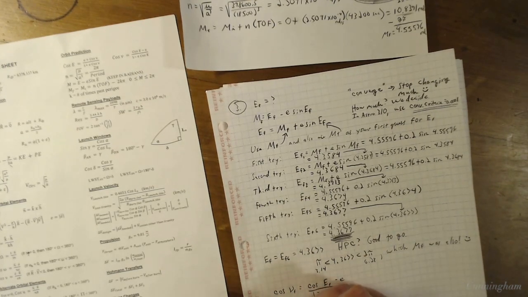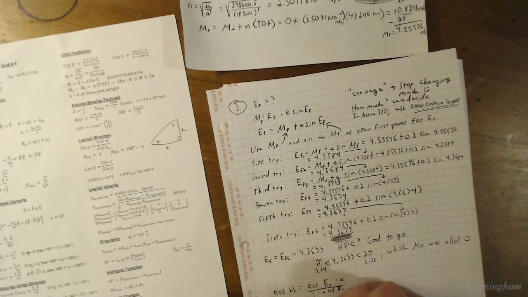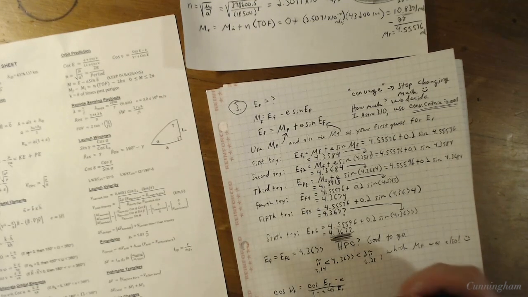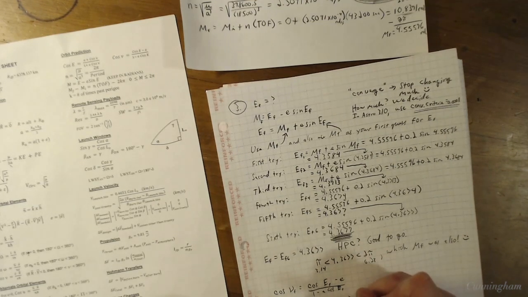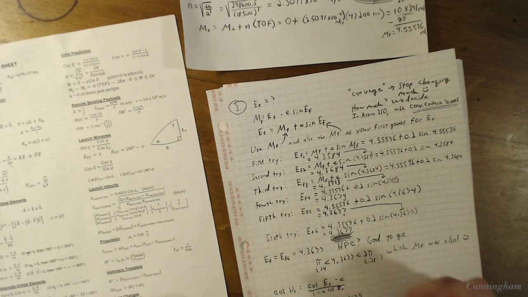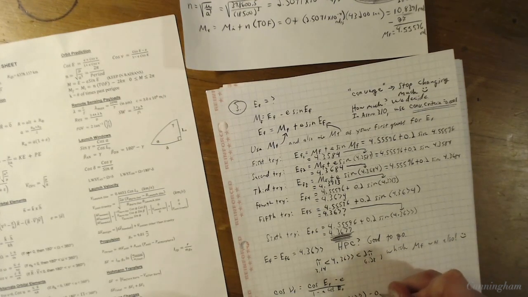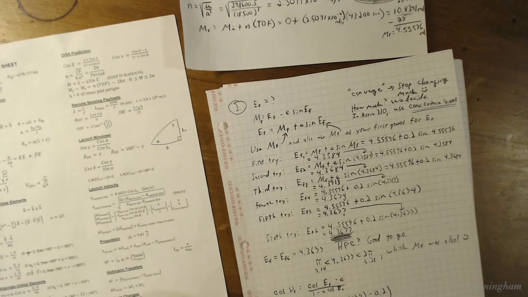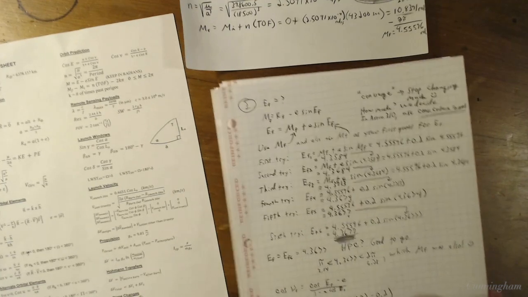So I'm going to just isolate true anomaly final is the inverse cosine of all this. So cosine of eccentric anomaly final, which we finally decided was 4.3677 minus 0.2. Be careful with your math here that you don't take the cosine of 4 minus 0.2. Make sure you say cosine of 4.3677, that quantity minus 0.2. That's a common error.